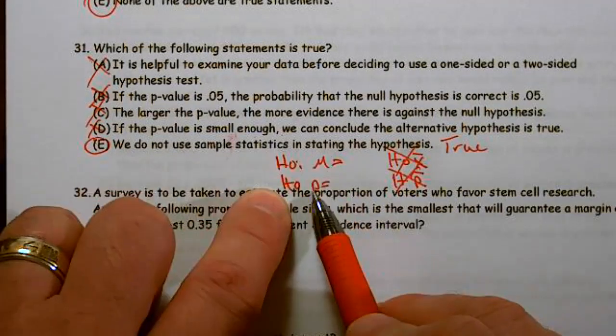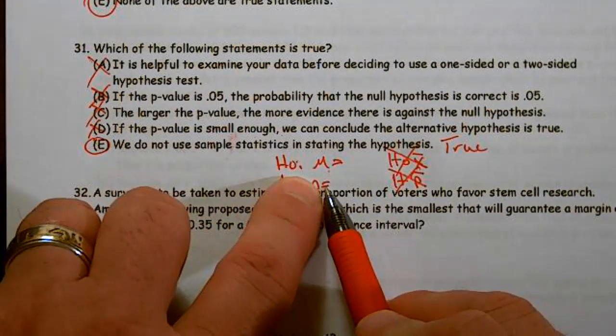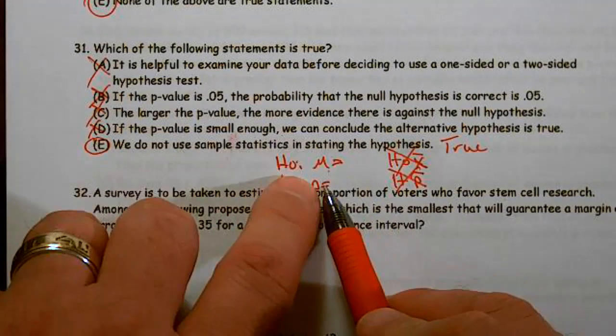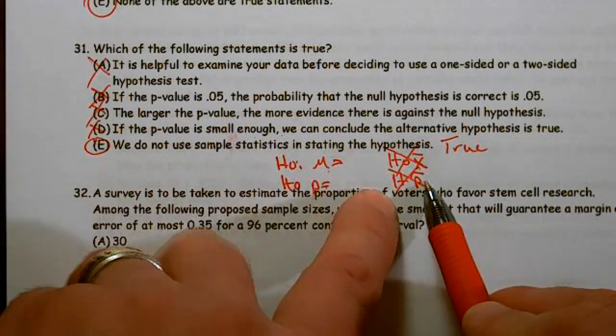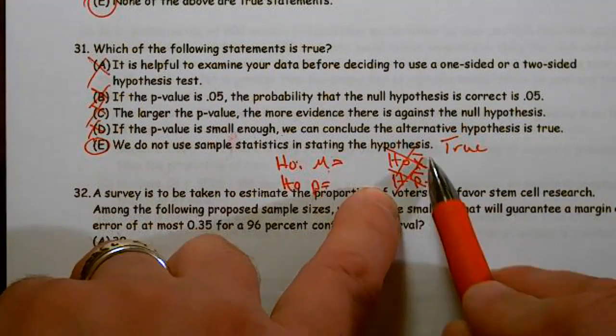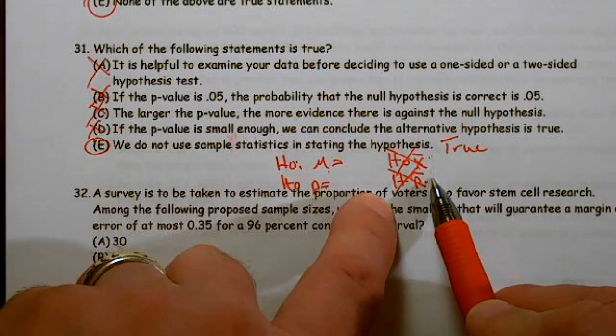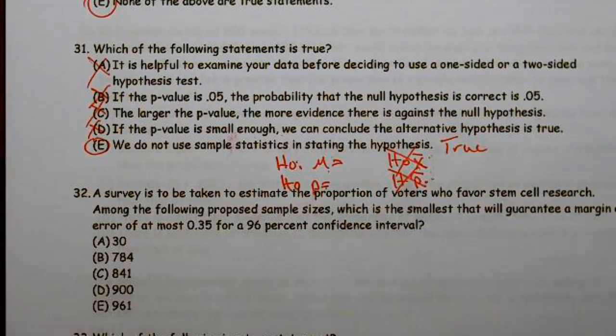The null and alternative are always written based on the population. The null and alternative will always use population values. They will never use the sample values. They will never use sample statistics. Okay? Super, super, super important.